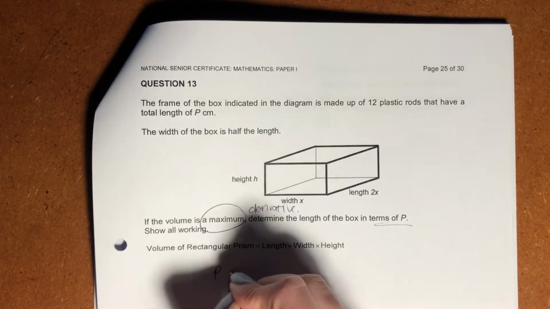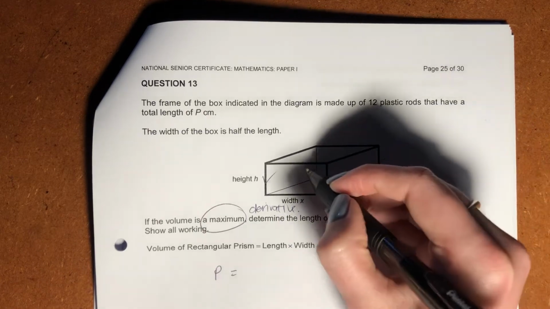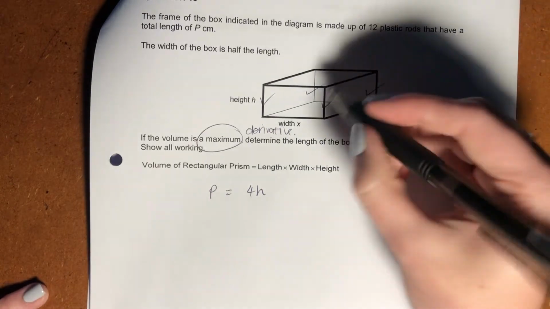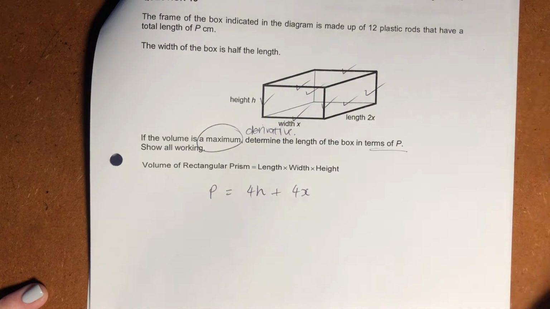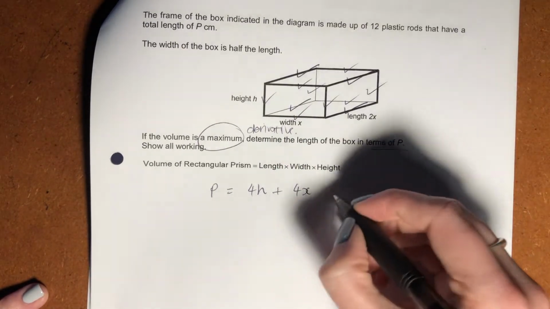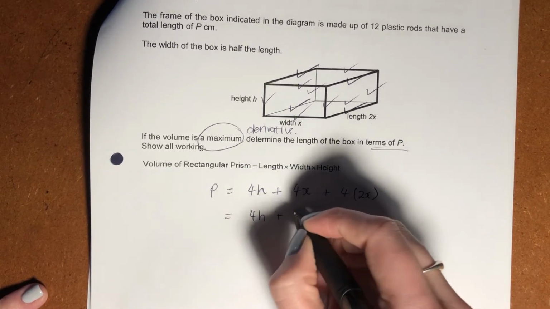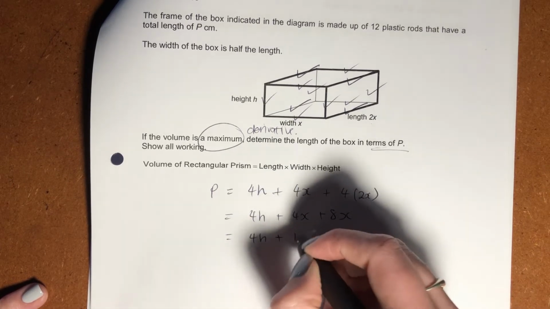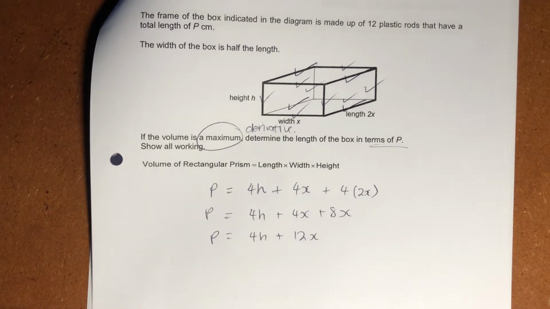Firstly, let's write what p is. So do you agree with me that there's 4 heights? Look there, 1, 2, 3, 4. So we have 4h, right? Then we also have 4 widths because we have 1, 2, 3, 4. Then we have 4 lengths, 1, 2, 3, 4, plus 4 times 2x. So we have 4h plus 4x plus 8x, which is 4h plus 12x. That's the length. Okay, that's all great.